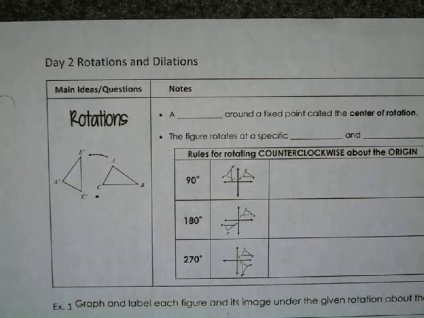Okay, we should be looking at our Unit 2 transformations. This is day 2. We're going to focus specifically on rotations and dilations. So, zoom that back out a little bit.